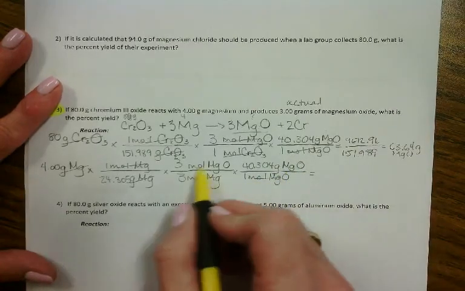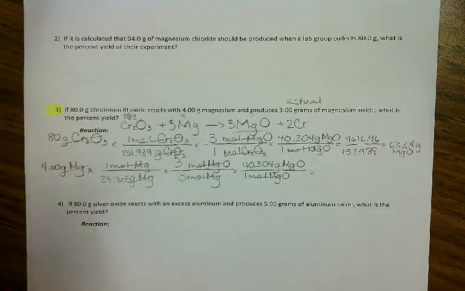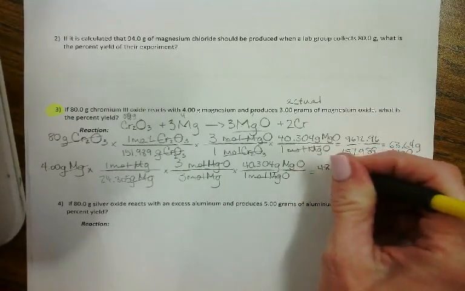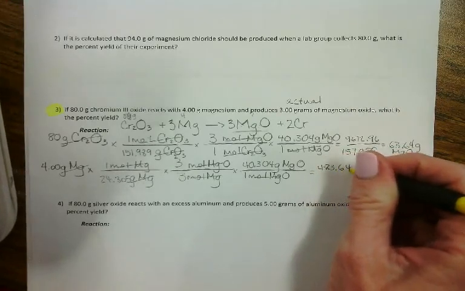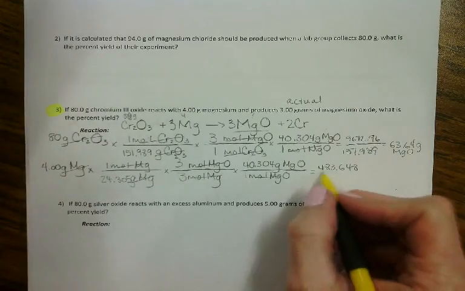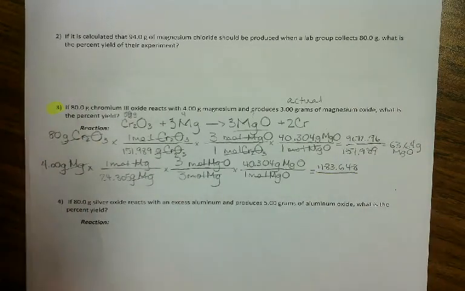So moles cancel. Now I'm going to multiply everything in the numerator. It's 4 times 1 times 3 times 40.304. And that gives me 483.648. And let's see, I'm going to divide that by 24.305 times 3.